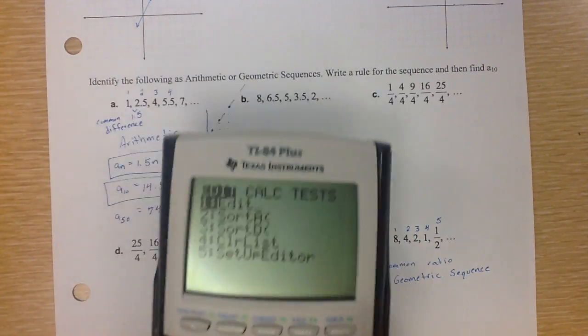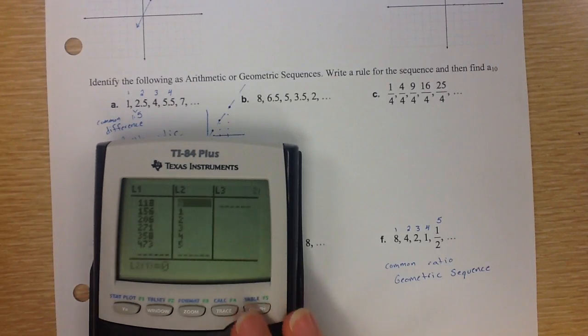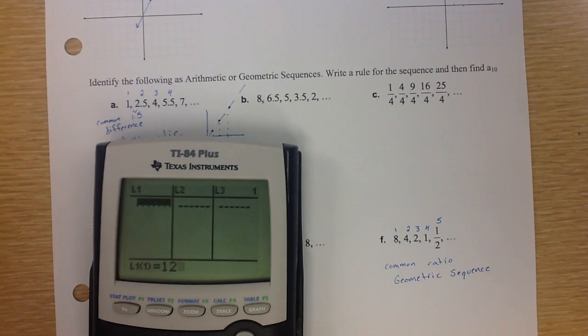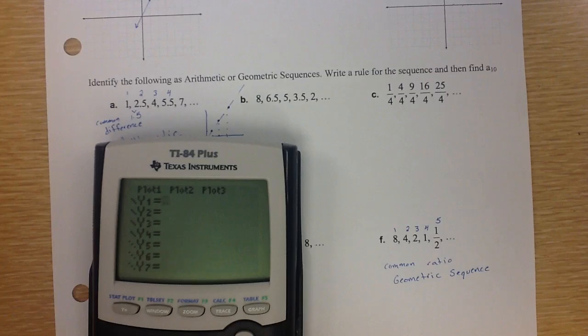or we could try our calculator. We're just trying to find a rule here. So a lot of options are guess and check. Let's go ahead and try our calculator, see if it can give us any useful information. Let's plot the points. 1, 2, 3, 4, 5. We get an 8, a 4, a 2, a 1, and a 1/2. So let's plot them and see if it's any help.